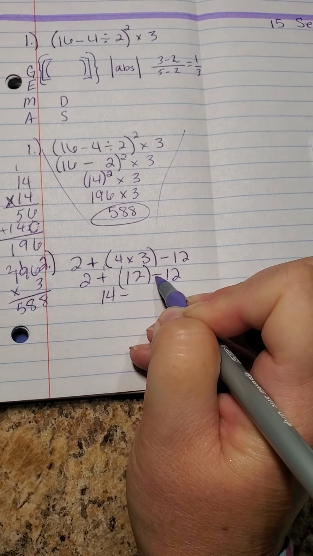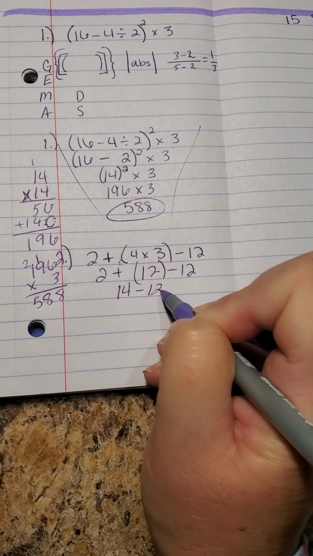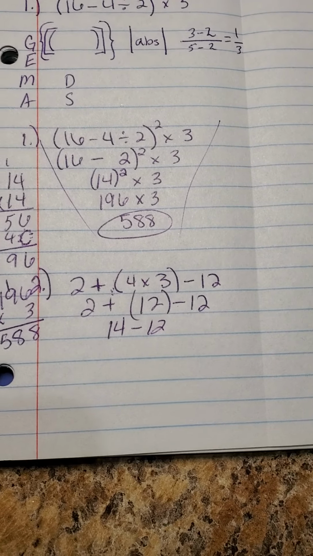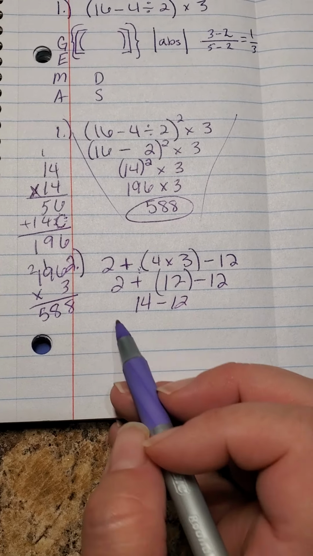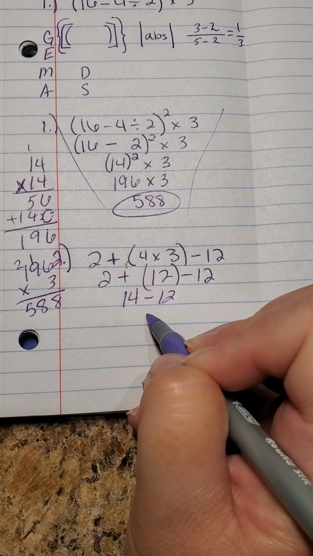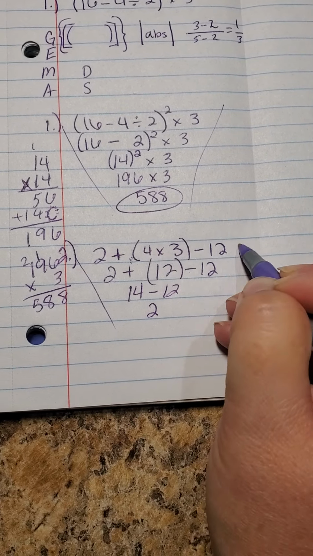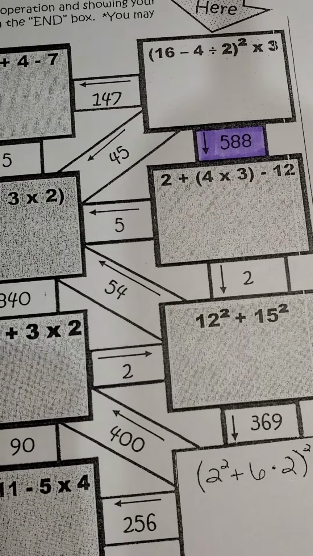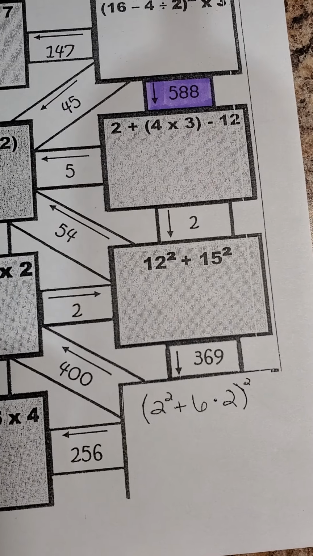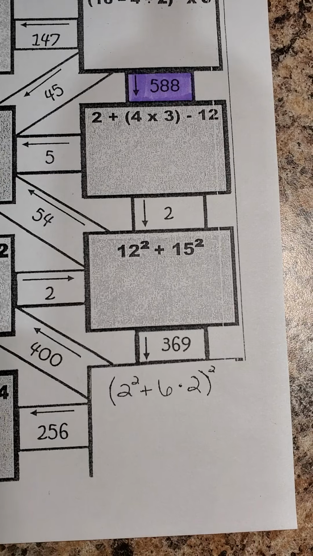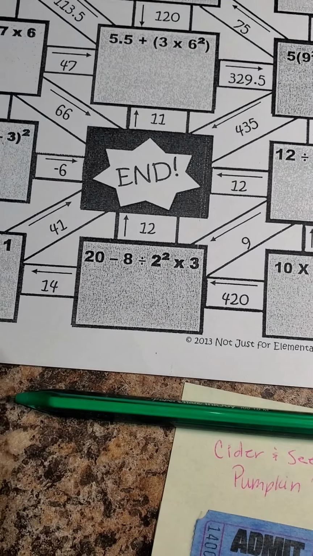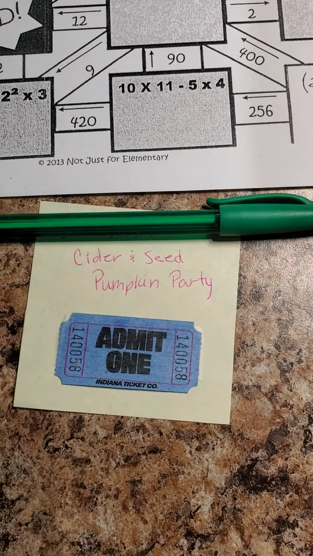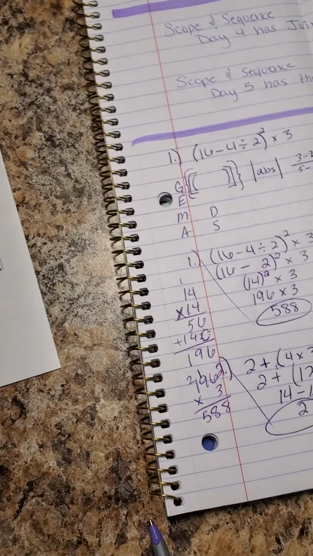Yeah, that thing. Copy the rest of the stinking problem. I know you don't want to, but we get to. And then 14 minus 12 is 2. There's your upside down triangle. Circle. We'll come over here, and it looks like we've got our 2 right there. All right. Make it all the way to the end. Earn your ticket. Have fun.